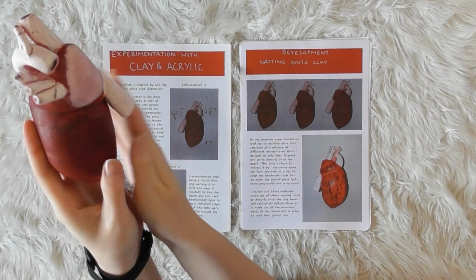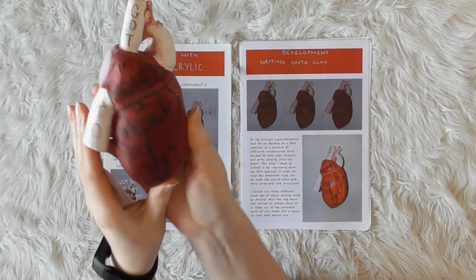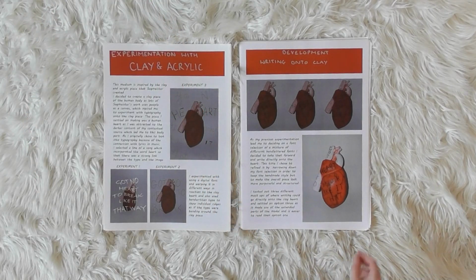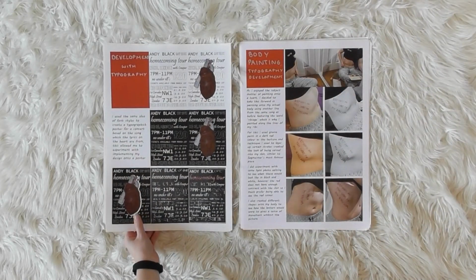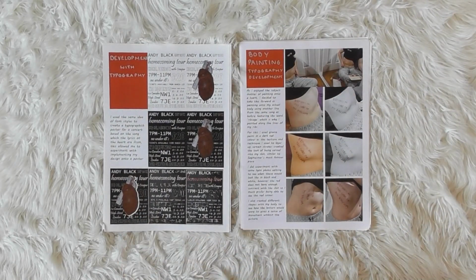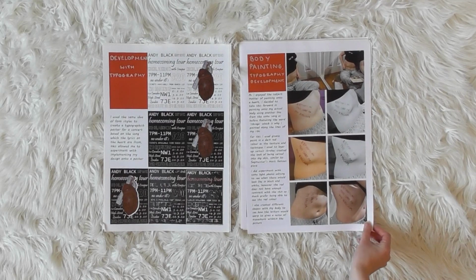So for your experimentation and development pages, you want to put large pictures showing your process, showing the changes in each one, and then explain what changes you've made and why. You always want to put why.